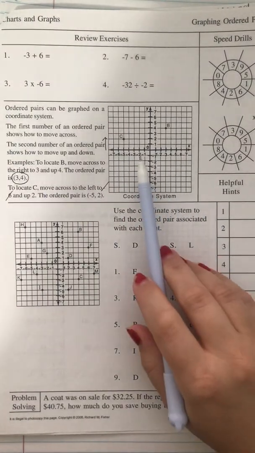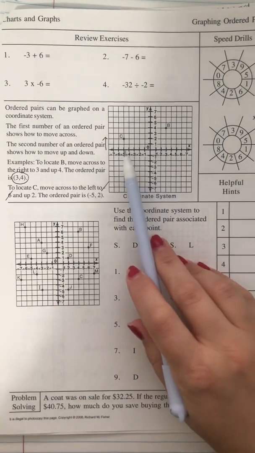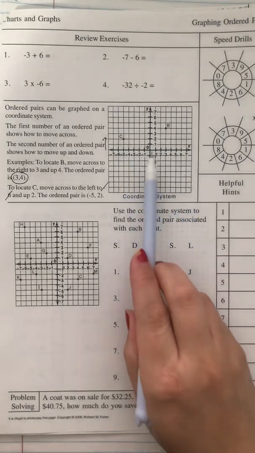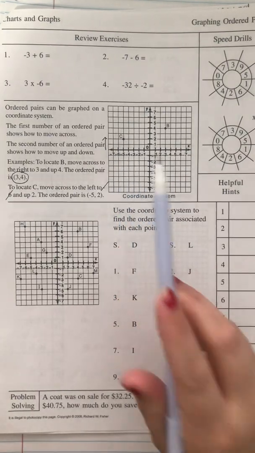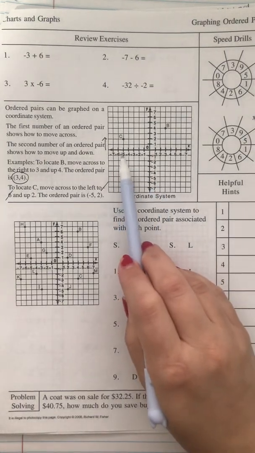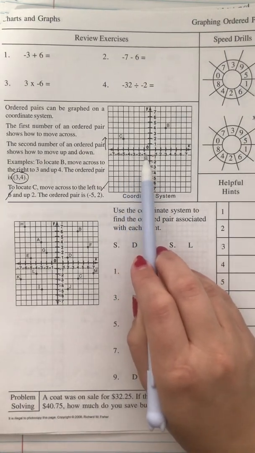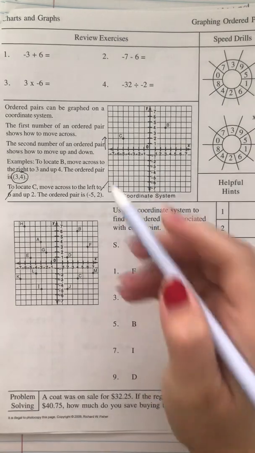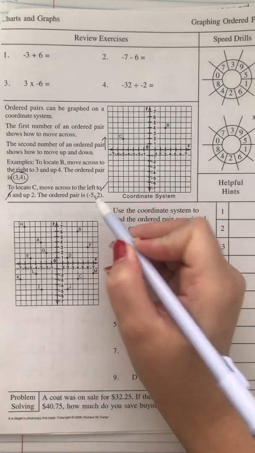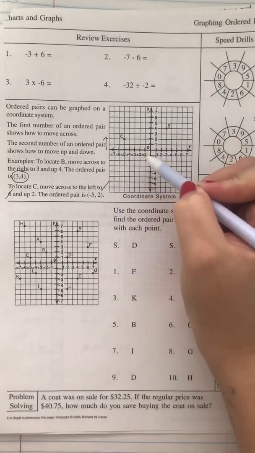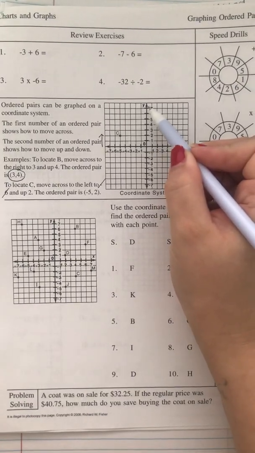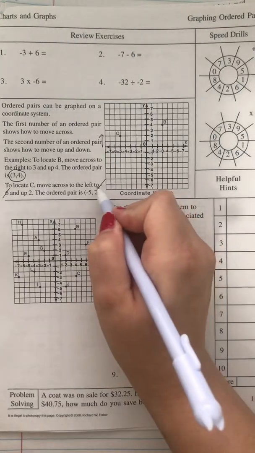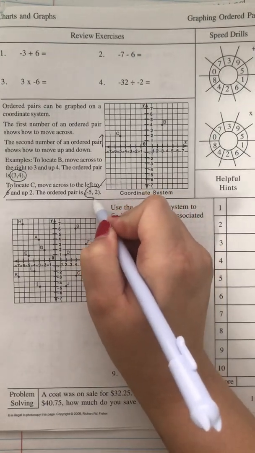So there's one difference. In this case, we're moving to the left. When we move to the left horizontally, it is negative. Notice how the numbers on the coordinate system here are negative. So it's -5, but we're still going up. And remember that when we're going up vertically, it still remains positive. So our ordered pair would be -5, 2.